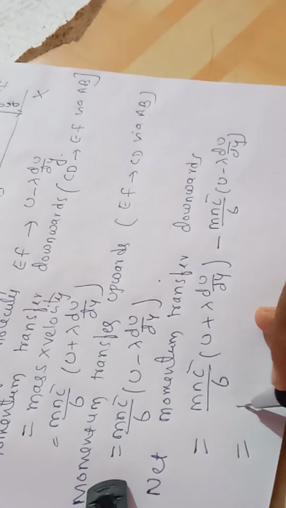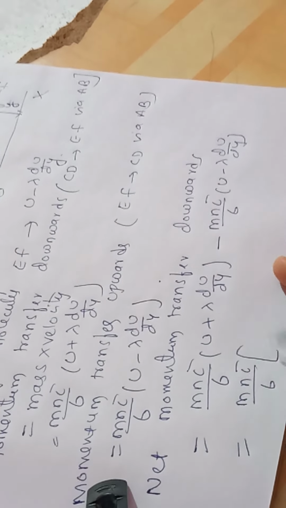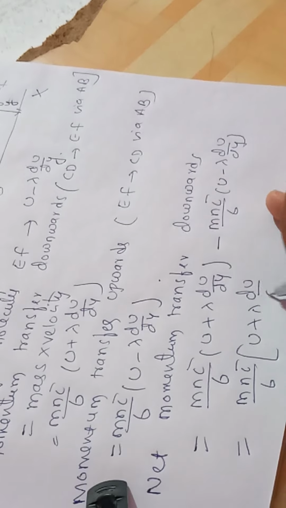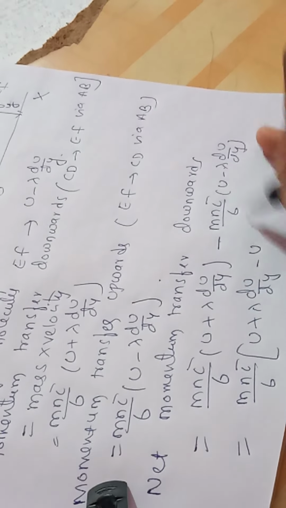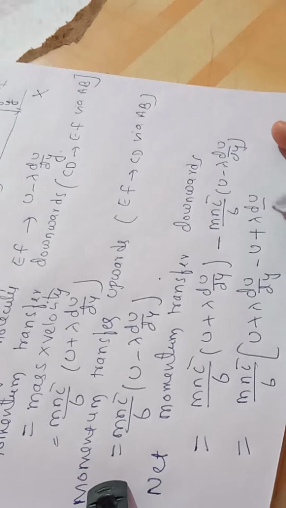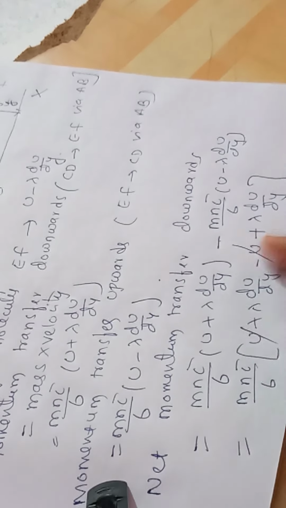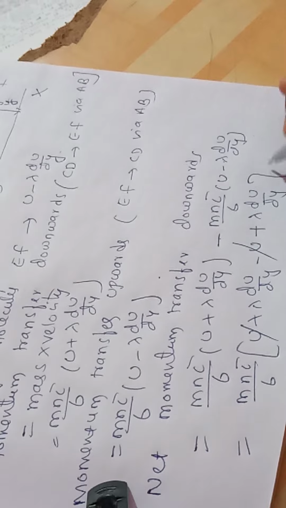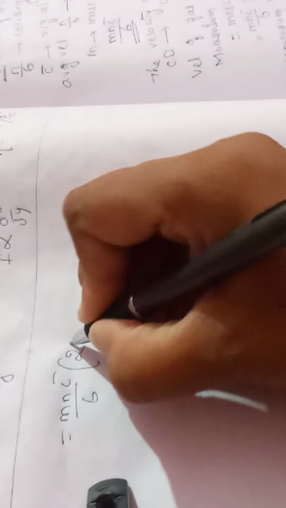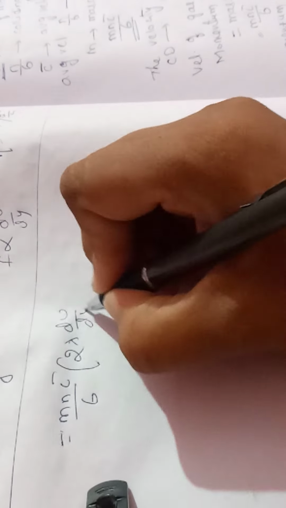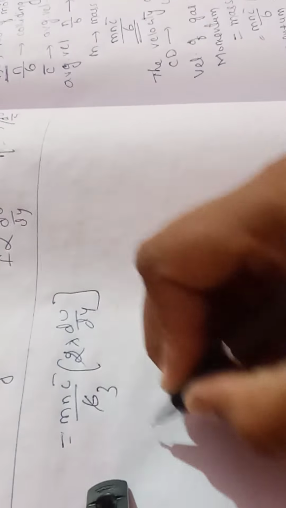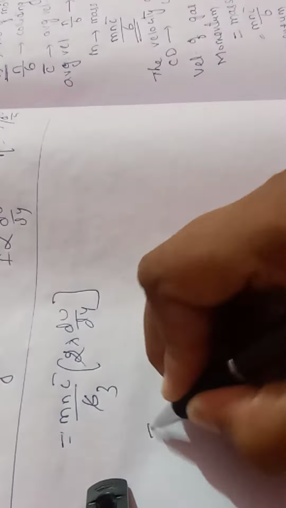That is equal to mn c bar by 6 times u plus lambda du by dy minus u, minus minus becomes plus lambda du by dy. u strikes off. So now we get mn c bar by 6 times 2 lambda du by dy. 2 3s are 6. So 1 by 3 mn c bar lambda du by dy.